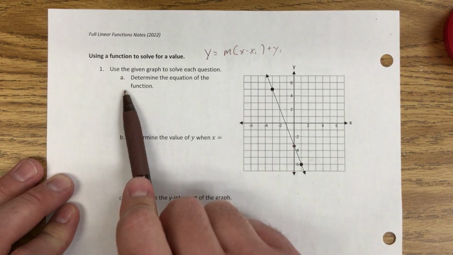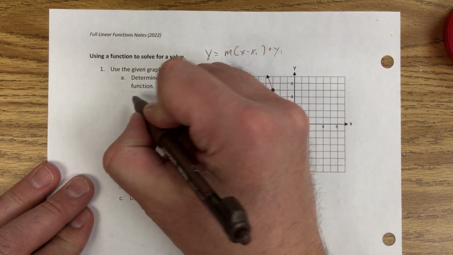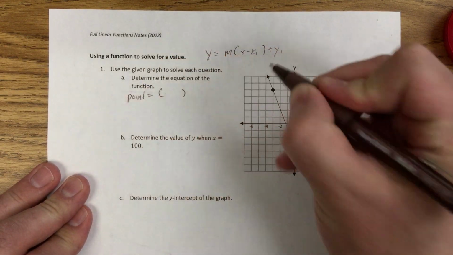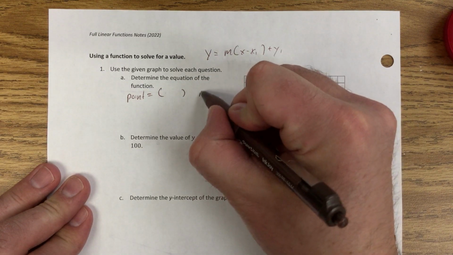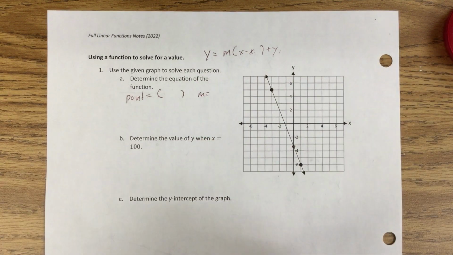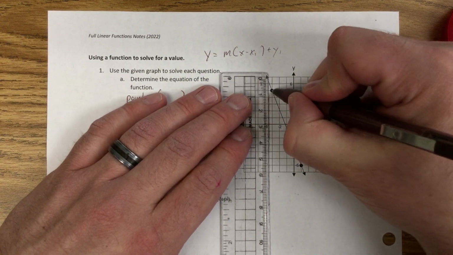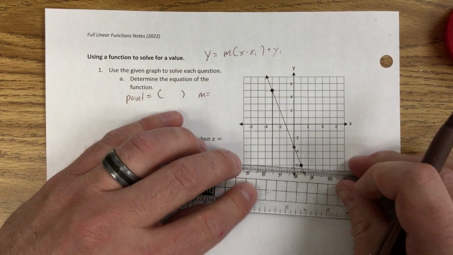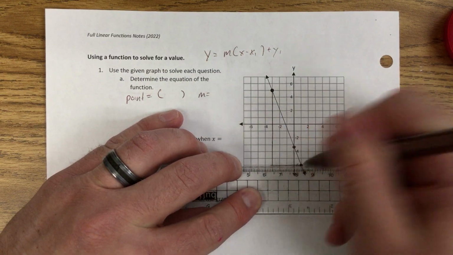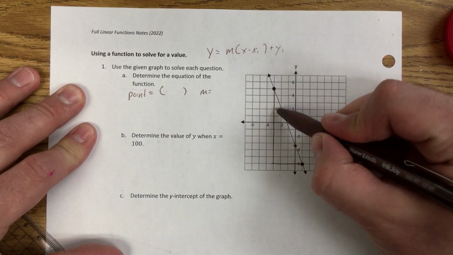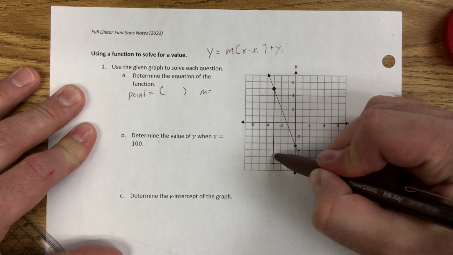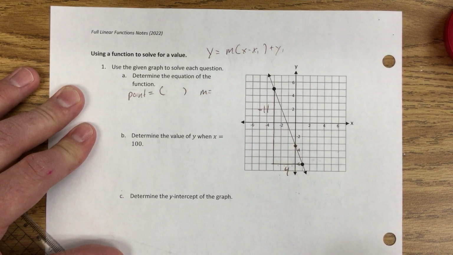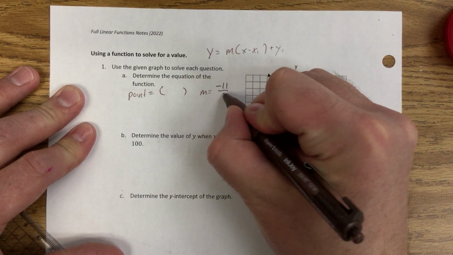So first of all, we want to determine the equation of the function. We need to know a point, x1, y1, and we need to know our slope, rise over run. So we're going to start with our slope. We have to go all the way down to there. We're going to have a negative slope here. 1, 2, 3, 4, 5, 6, 7, 8, 9, 10, 11. Negative 11 over 1, 2, 3, 4, over 4. So our slope is -11 over 4.